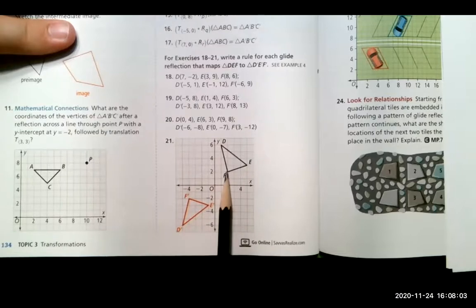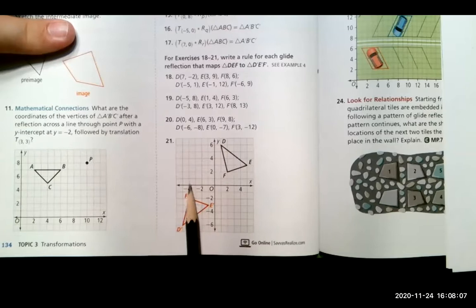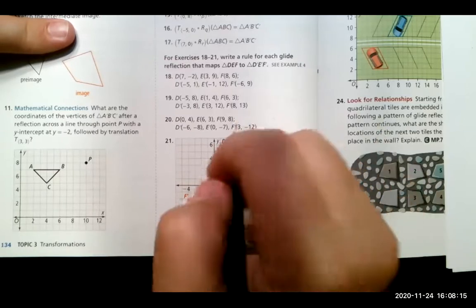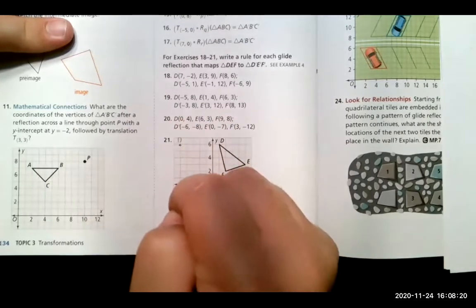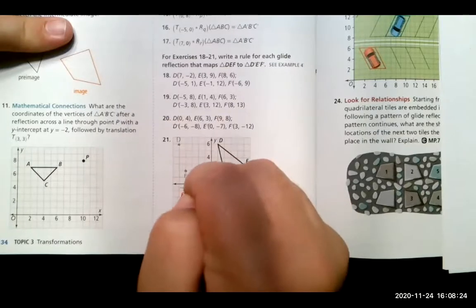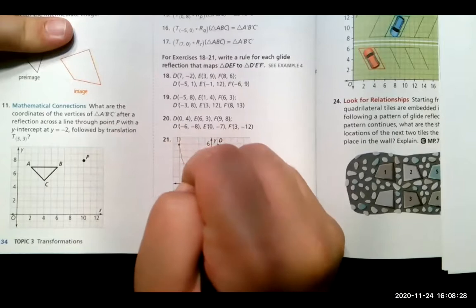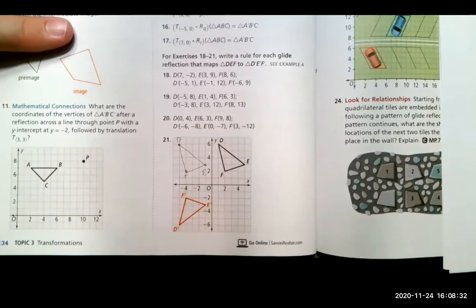So if we move F 1, 2, 3, 4, 5, 6 units to the left, it's also right on top of its image. Same thing with E, 6 units to the left, it's right on top of its image. So let's go ahead and do that. There's D, there's F, and then there's E. So there is my translation, 6 units to the left.